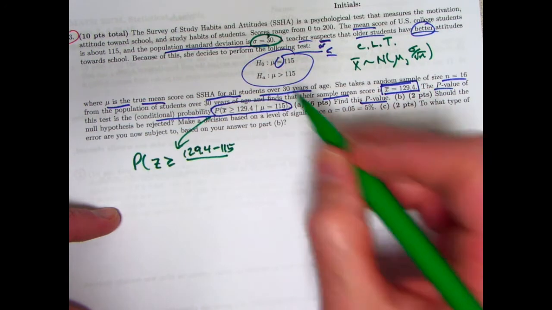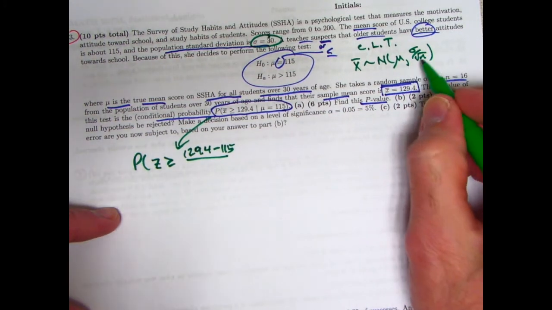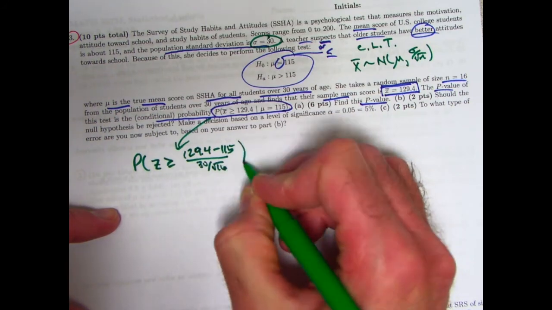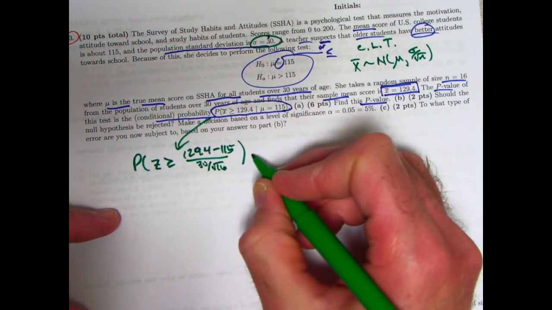That's a common mistake, to just divide by sigma. Divide by sigma over square root of n. 30 over square root of 16. Make sure you don't forget the square root of 16 there.